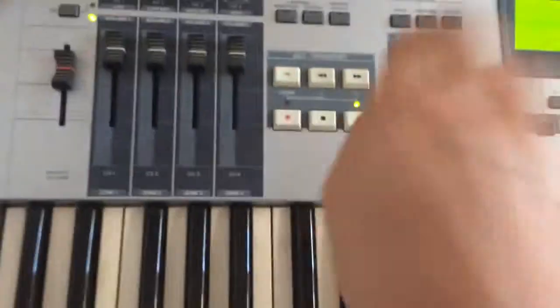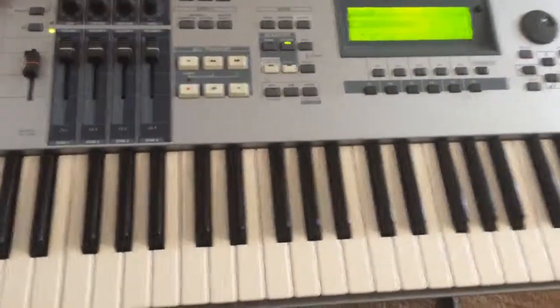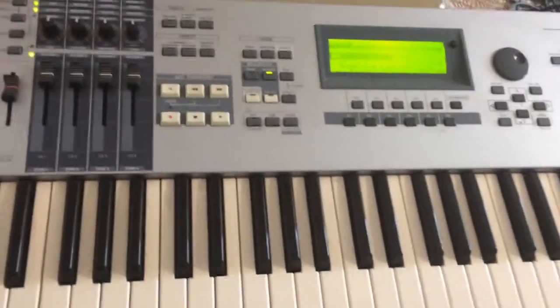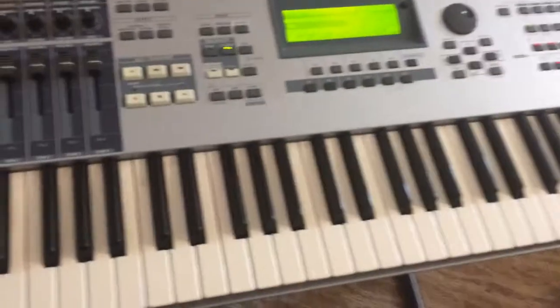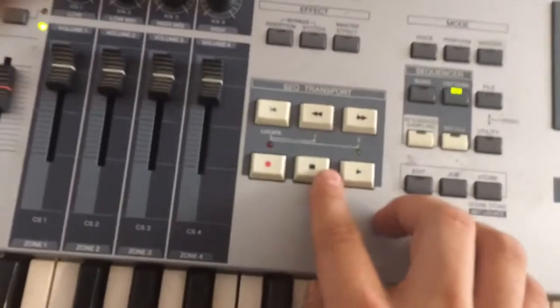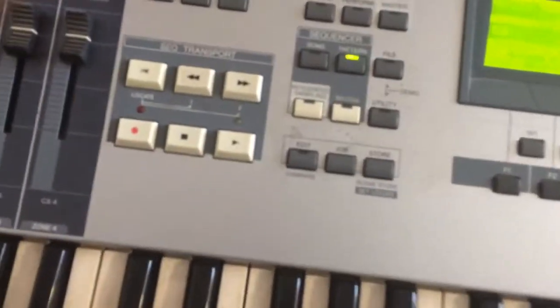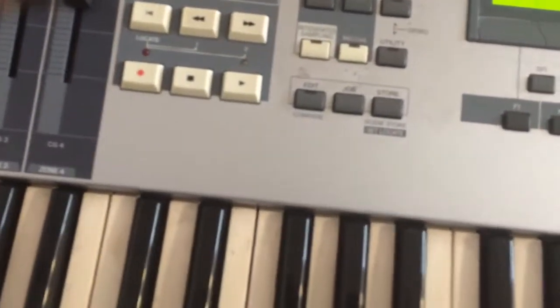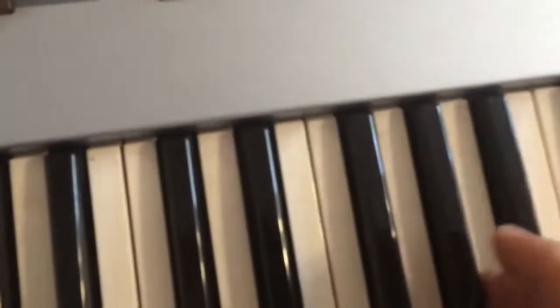It's more simple. Okay, we'll add one more layer. We don't want to go through too much. I just want to show the basic process. So, see different sounds we have.